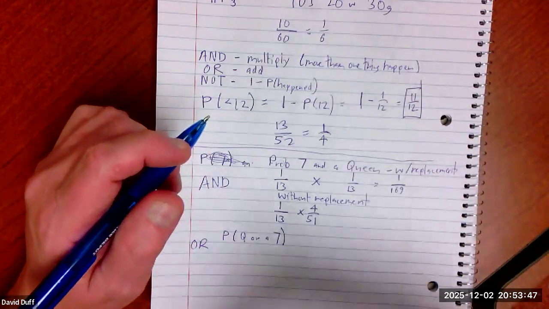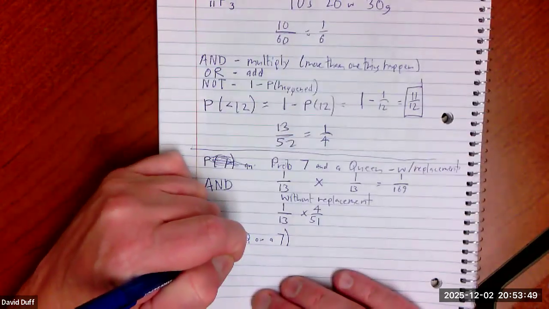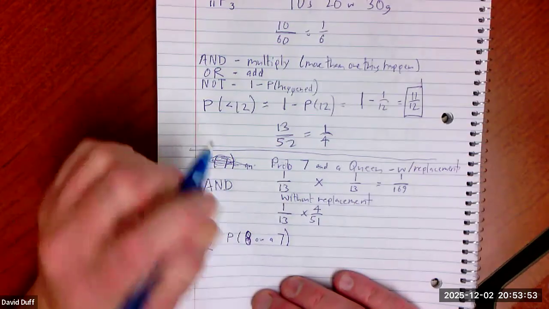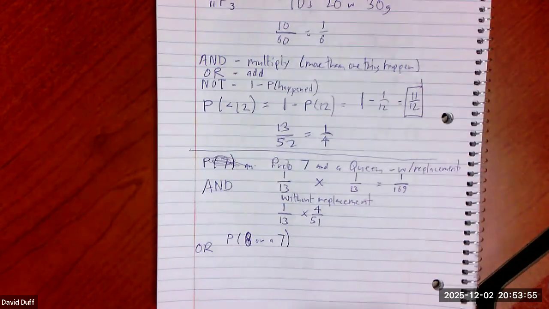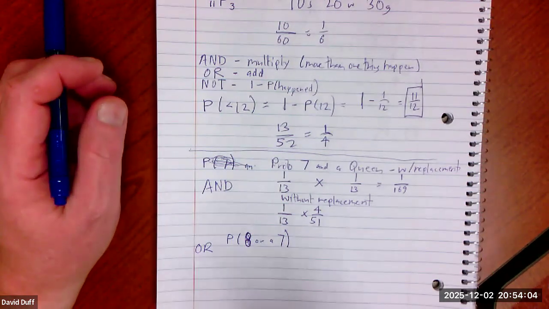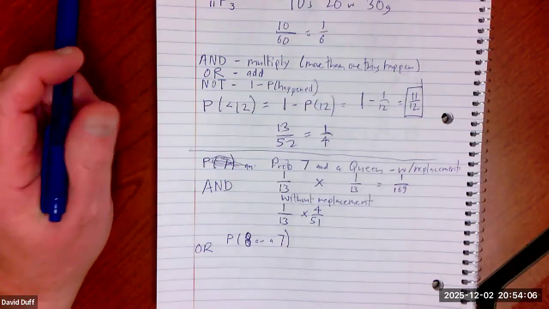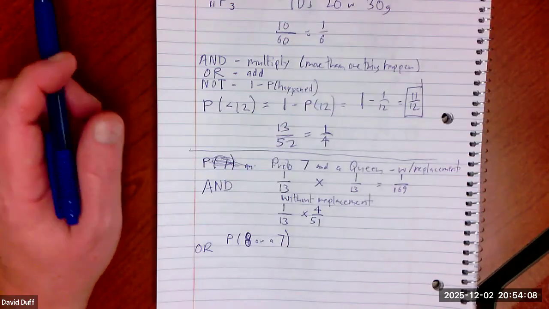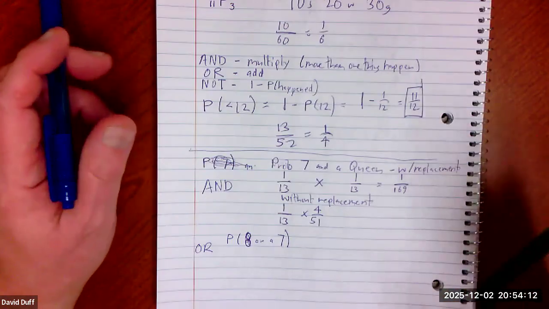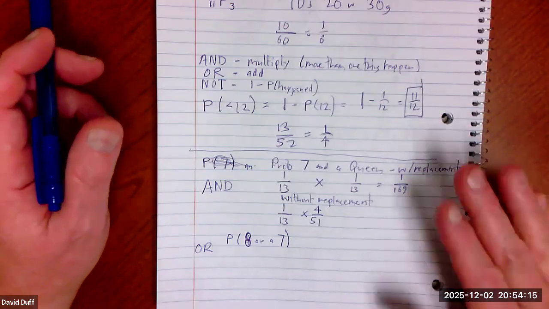Let's take a step back because this is already complicated, right? What about if I just ask you the probability of grabbing an 8 or a 7? Can 8 and 7 be on the same card at the same time? No. So that means that the probability of drawing an 8 and the probability of drawing a 7 are disjoint. They are not mutually inclusive. They are mutually exclusive, right? Can't draw the 8 of 7s.